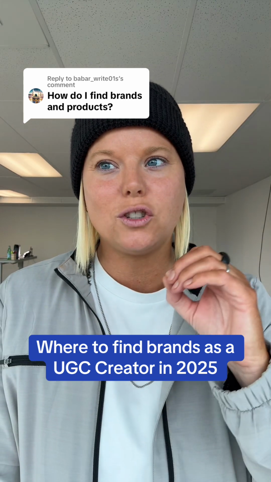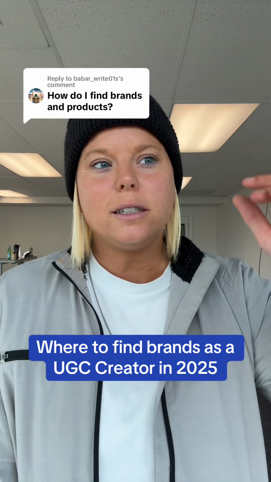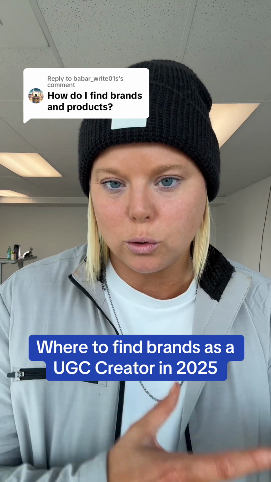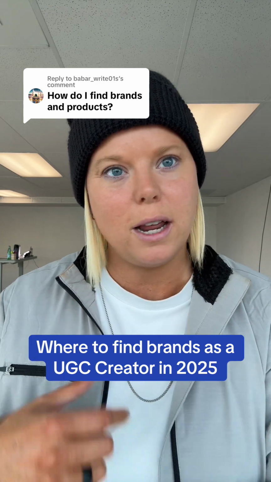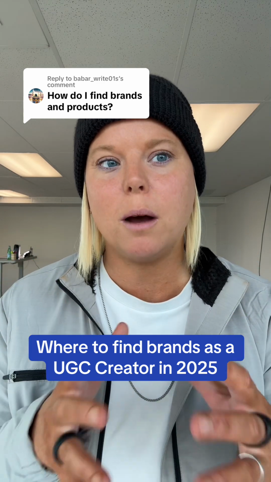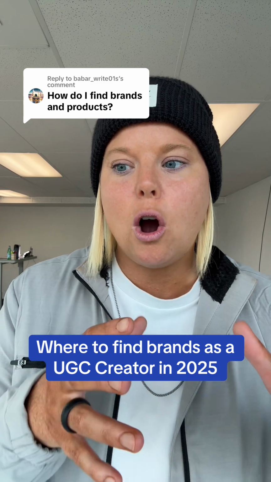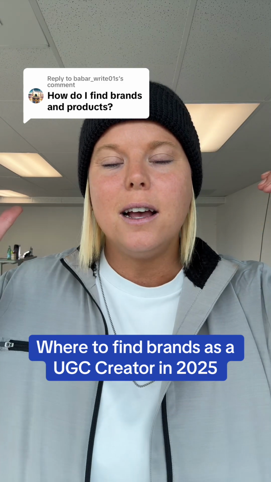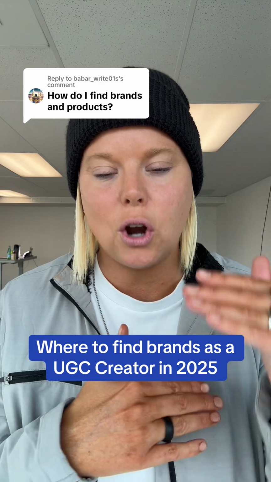Also, now it's 2025, okay? So you have to realize that most companies that are trying to stay relevant on social media, posting on social media, running ads on social media, most companies that are doing that actively are actively hiring UGC creators. So UGC is in such high demand, and it's an ongoing demand.